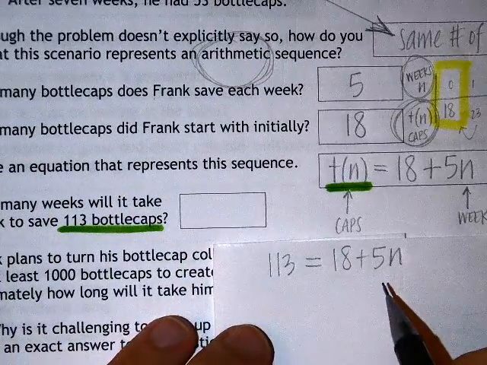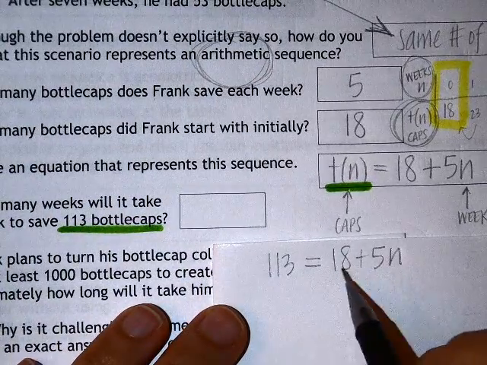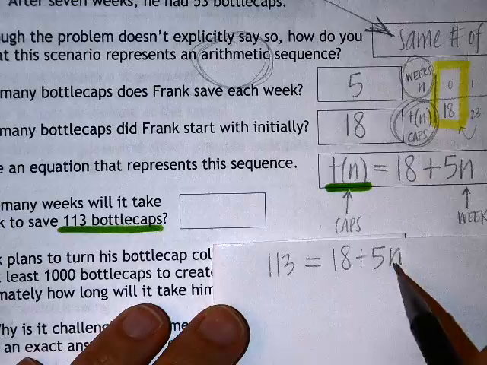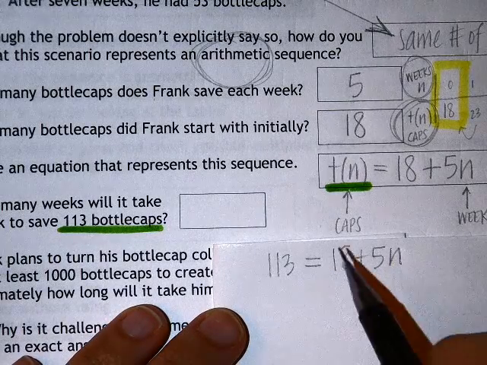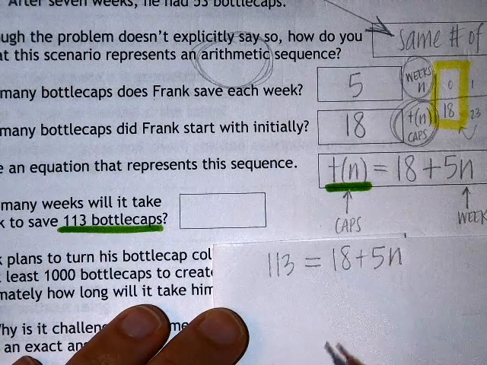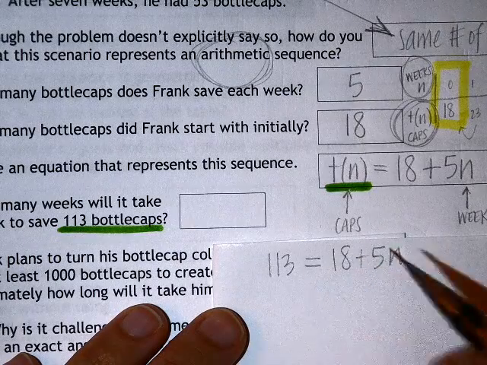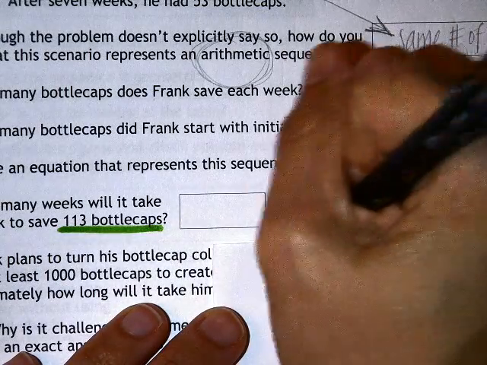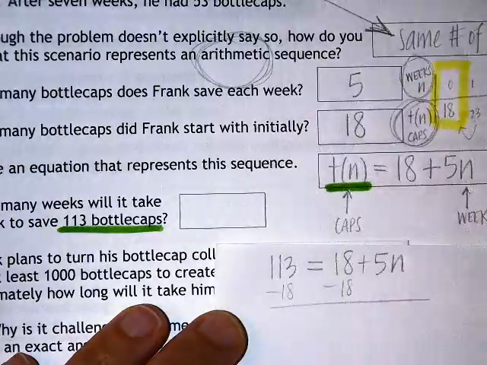Because mine is kind of telling me that we can do this. Mine is kind of telling me we can solve this equation. If we want to get n by itself, what would we have to do in order to move the unwanted numbers? For example, I'd want to move this 18 because I don't want it, so I'll subtract 18 to the other side.